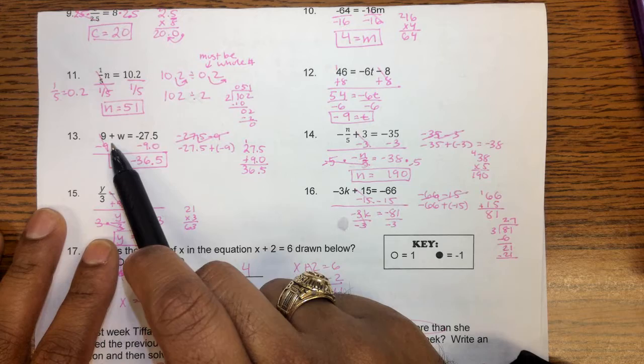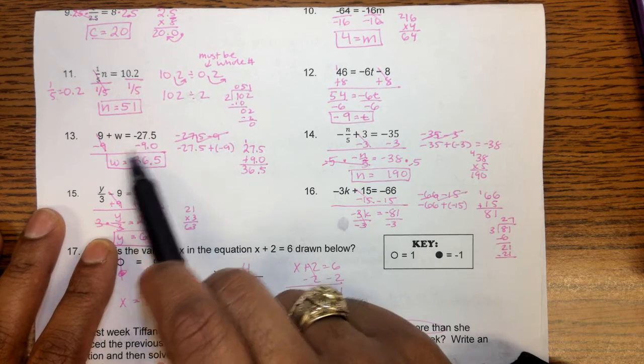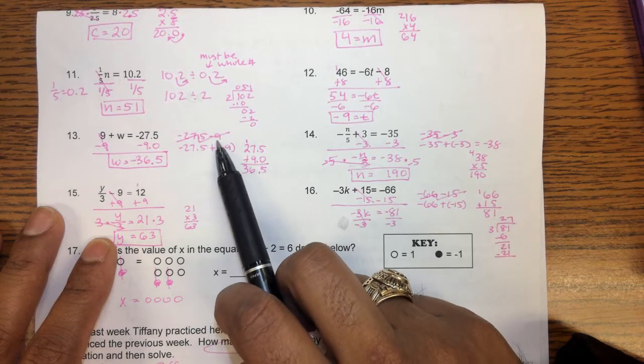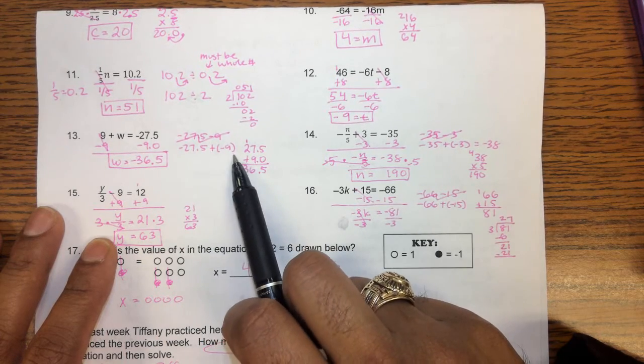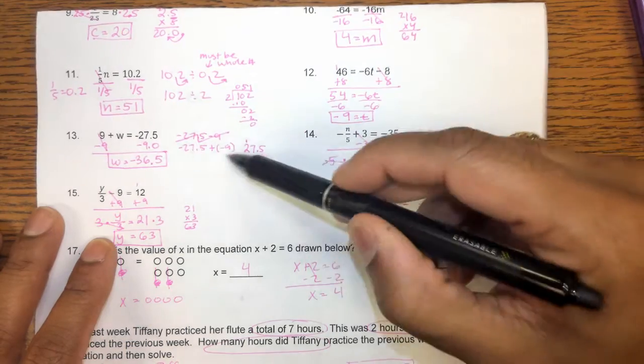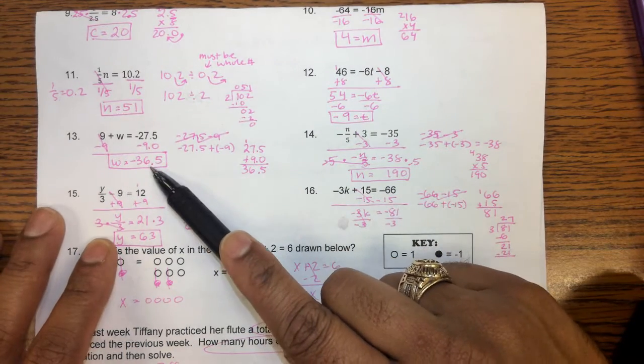Number 13, 9 plus w equals negative 27.5. Subtract 9 from both sides. Negative 27.5 minus 9 is just like adding the opposite. So we add the opposite, add like normal, we get 36.5. They're both negative, answer is negative.